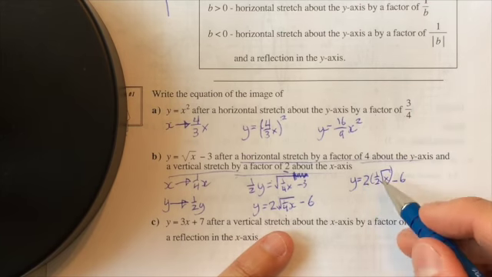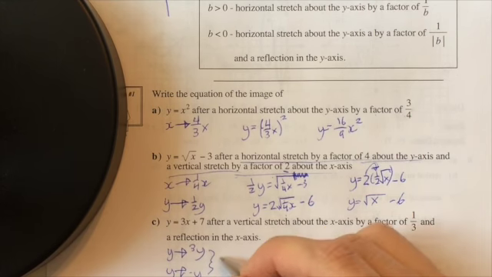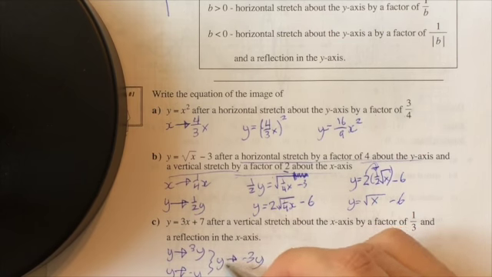Okay, so this one you can probably do yourself. All we're doing is we're mapping our y values by a factor of 1/3. So my y values are going to be 3y. And we're also having a reflection, so my y's are also being reflected to negative y. If we combine those two transformations, y will be mapped to negative 3y. And just add that into the equation and you'll be able to solve for y.